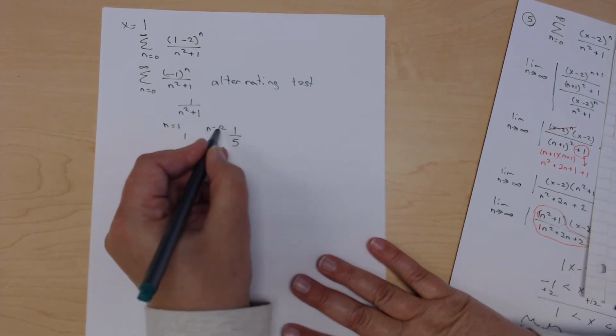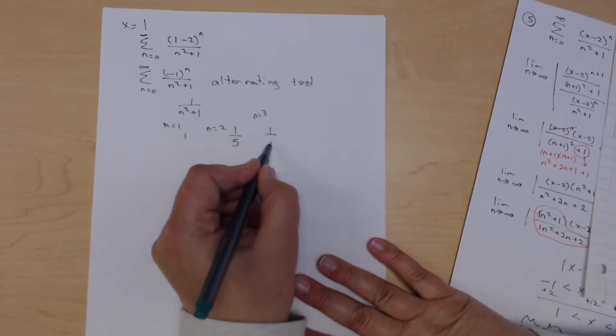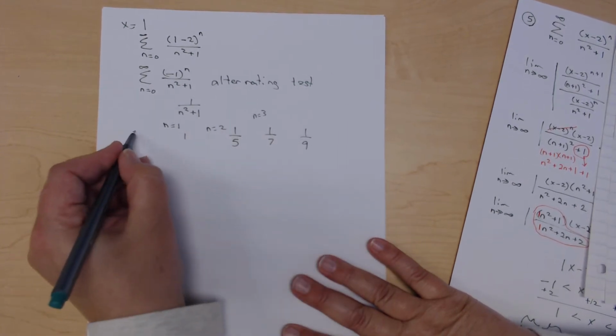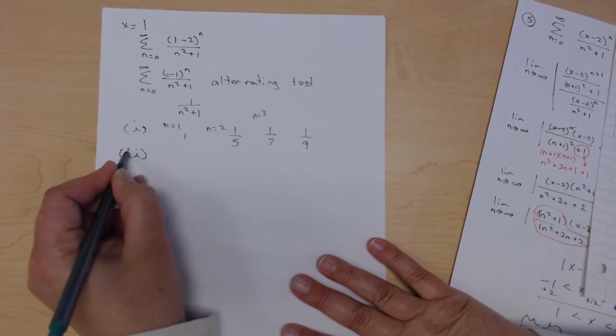Have we seen this pattern before? When I plug in 3, I get 1/7. All right, when I plug in 4, I get 1/9. So they are in fact getting smaller. So that's part 1, and then part 2 of the alternating series test.